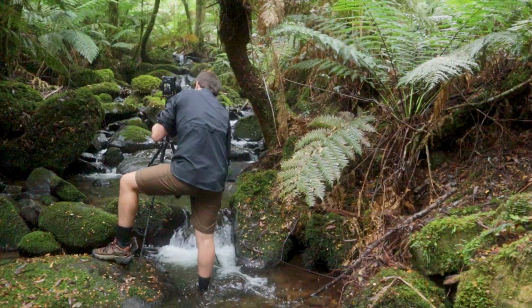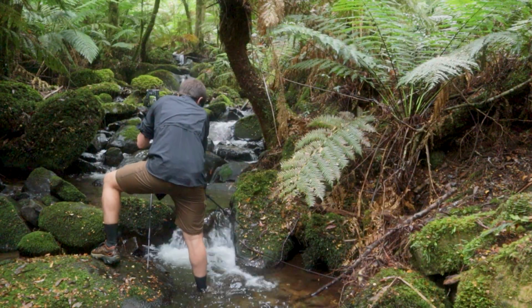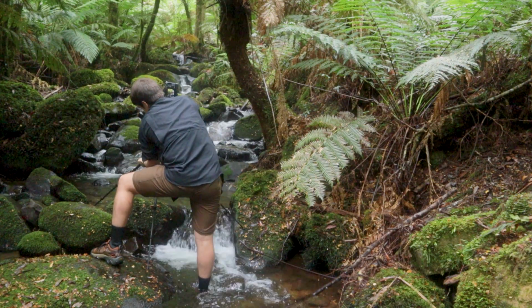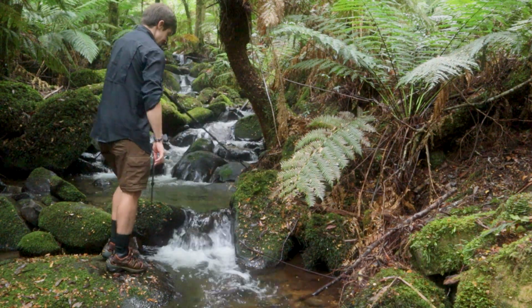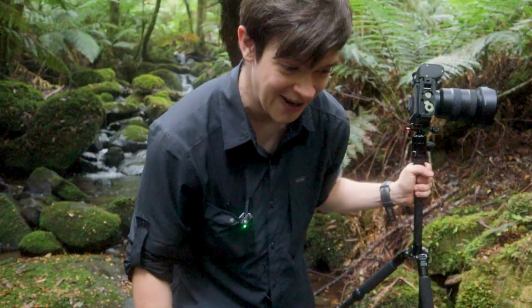All right, so for about 5 minutes I've been trying to compose this image and get the tripod set up in the right spot, but I'm having no luck. I don't think it's gonna work.